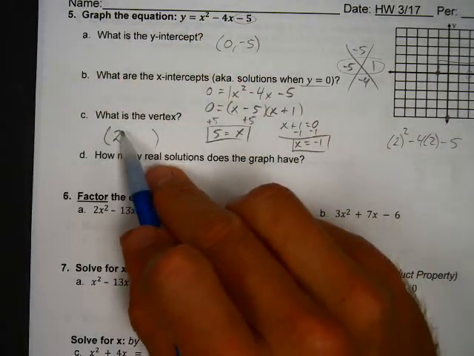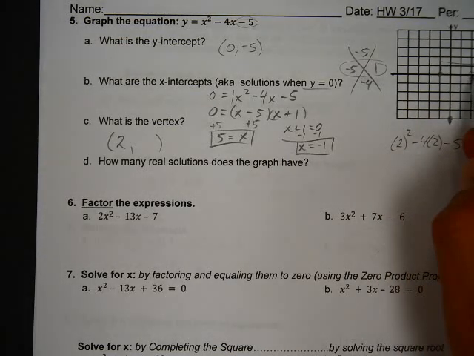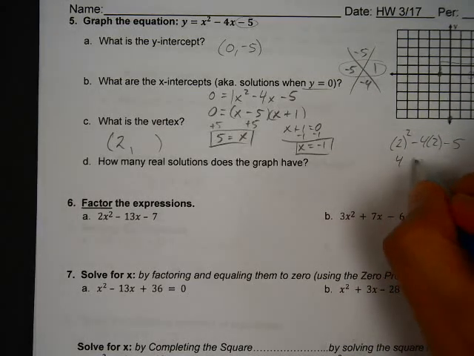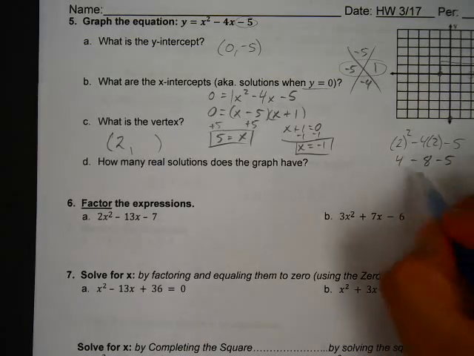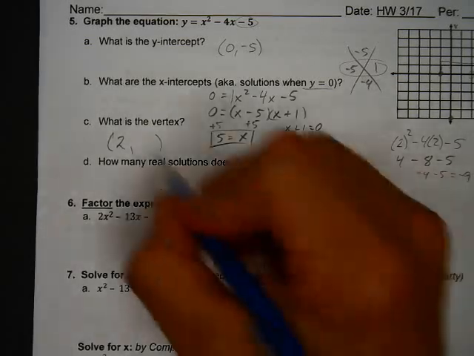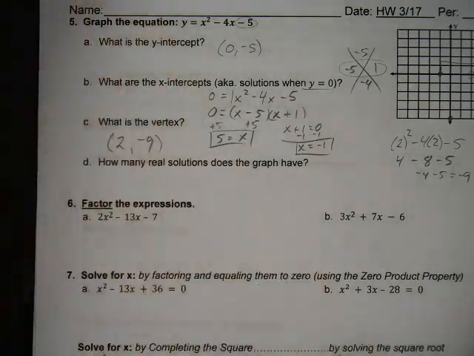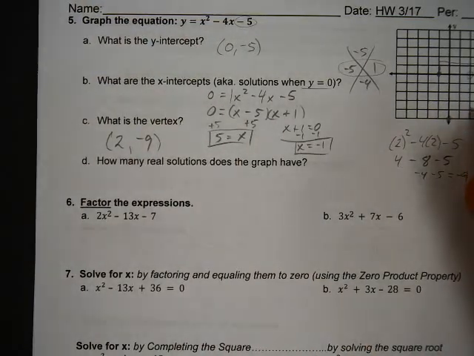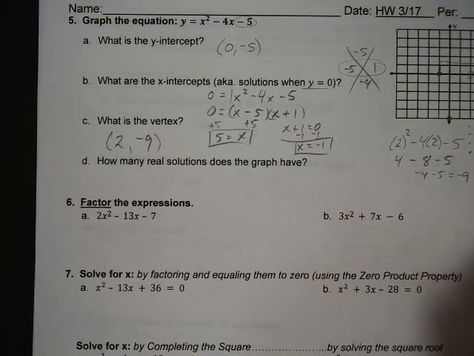Again, the point is we found that the vertex is going to be right in between those 2 points. So we're plugging in that value, which we've counted over from 0 is 1, 2. You plug it in here, you've got a 4. That's an 8, -8, and then -5. So 4 minus 8 is -4, -5 is -9, so -9 is the other part of my vertex. 1, 2, 3, 4, 5, 6, 7, 8, 9. I used my graph space to find my vertex.